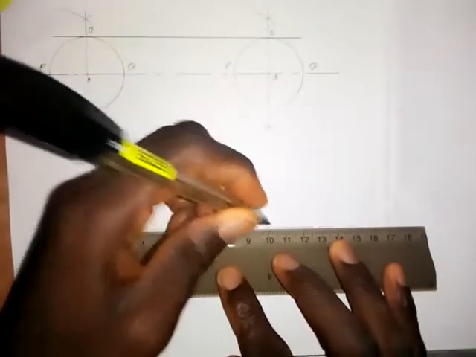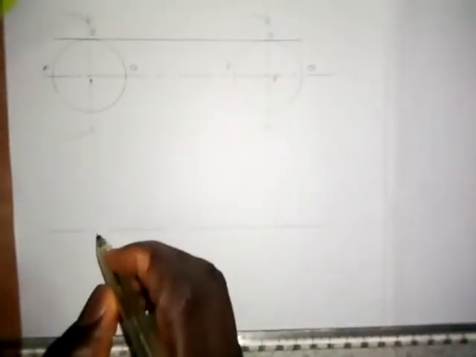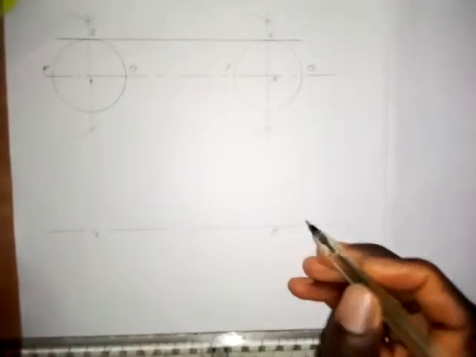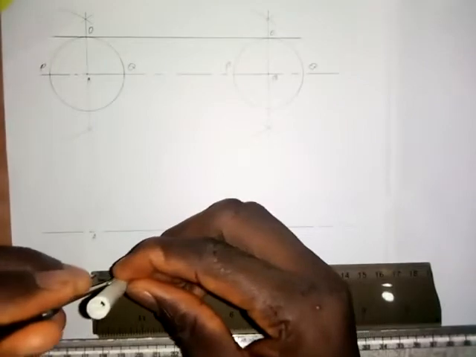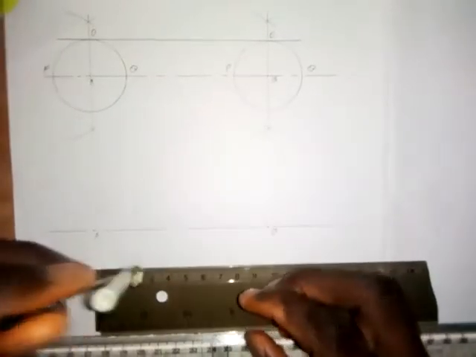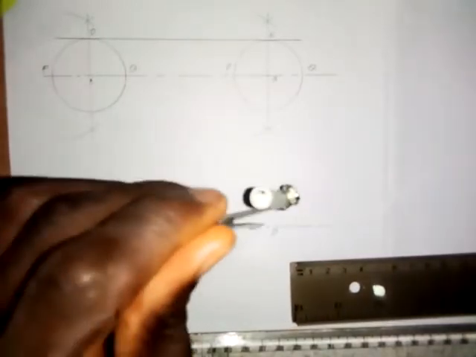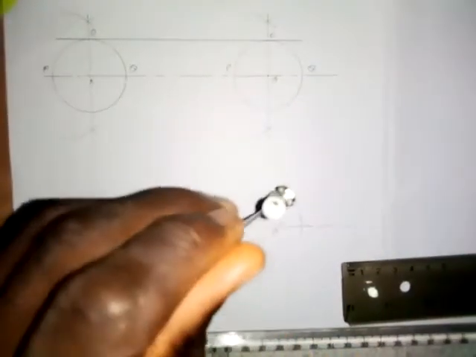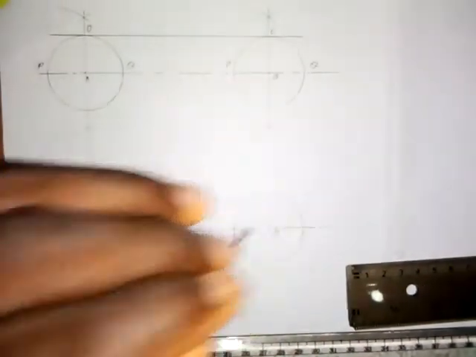So this is 100, this is A and this is B. I will draw the circles of radius 20 mm on both centers.